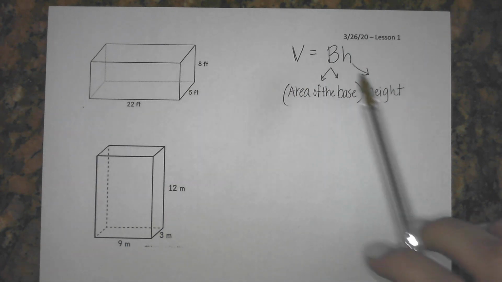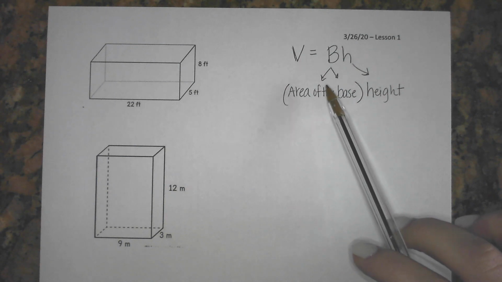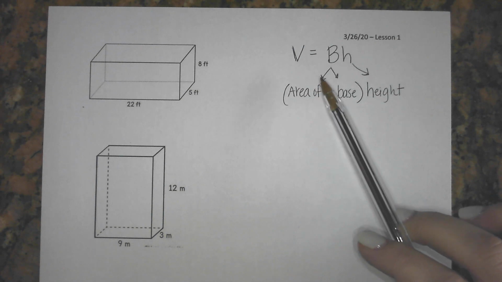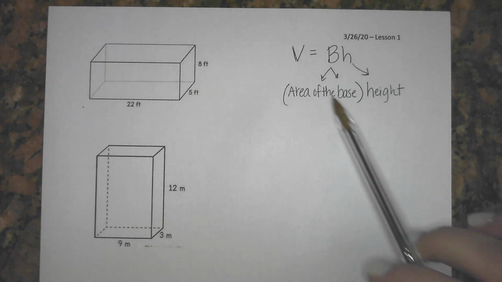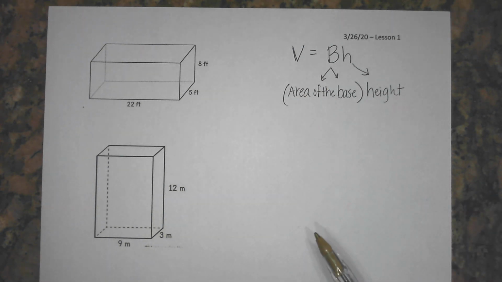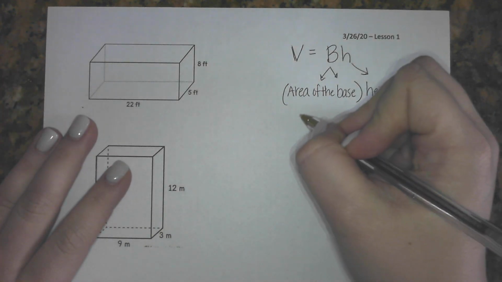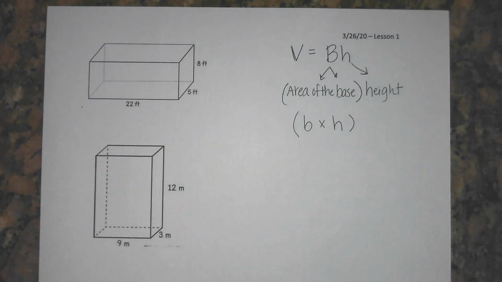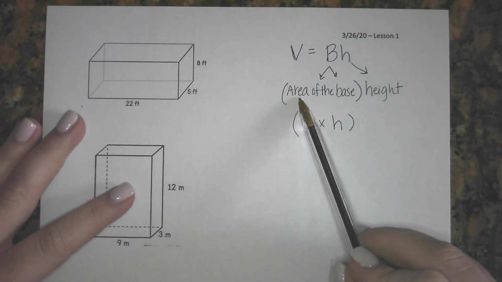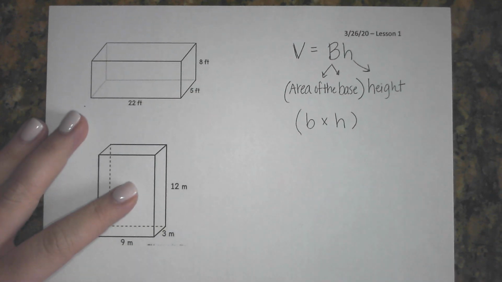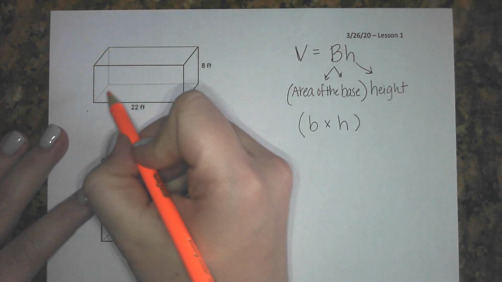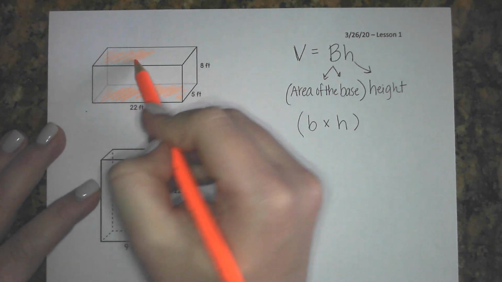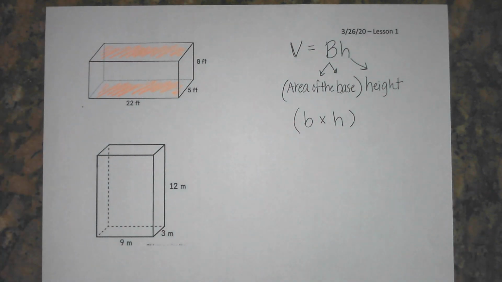Now, area of the base is super important because it's actually a formula. Big B is big baby, and big babies need formula. It's a little thing we use to memorize what big B is. So area of the base is actually a formula, and for this formula, we could say base times height. We want to figure out, what is the area of the base? I'm going to grab a colored pencil. Let's say this is a room, and the bottom and the top are the floor and the ceiling. Those are our bases.